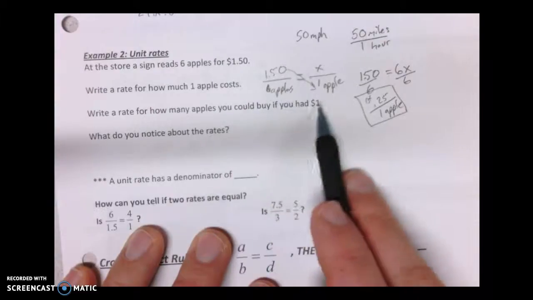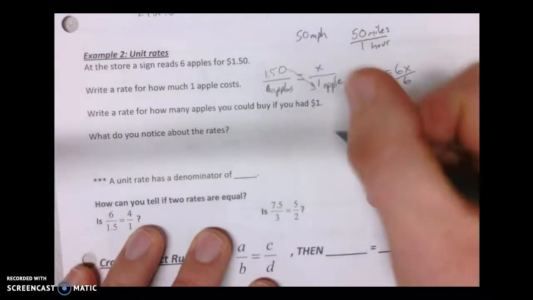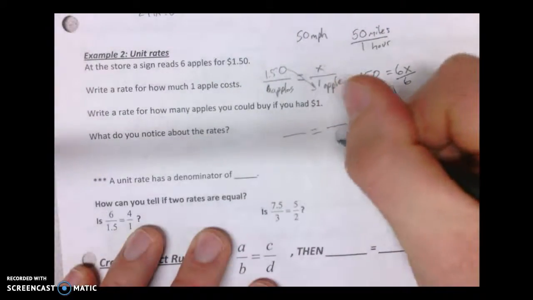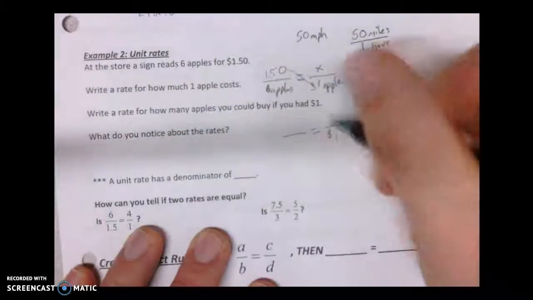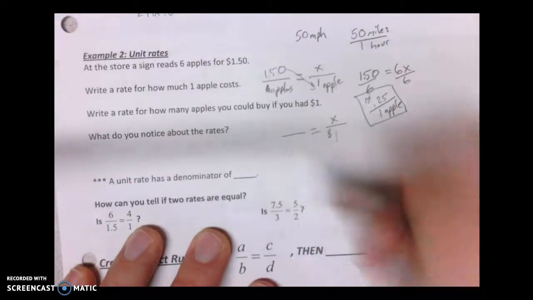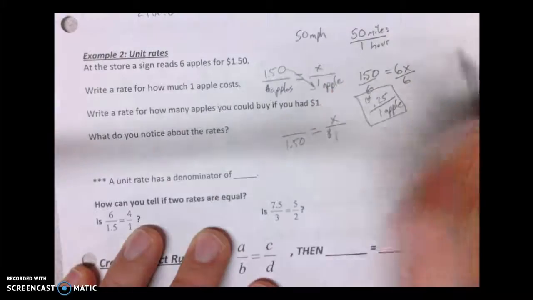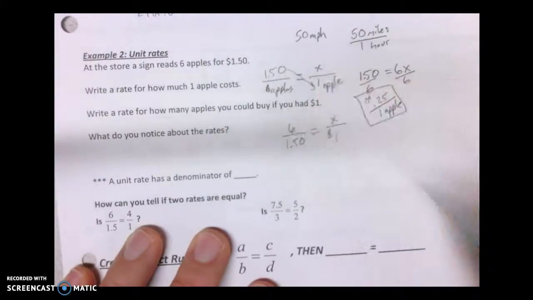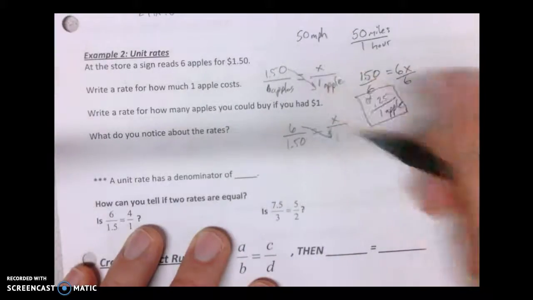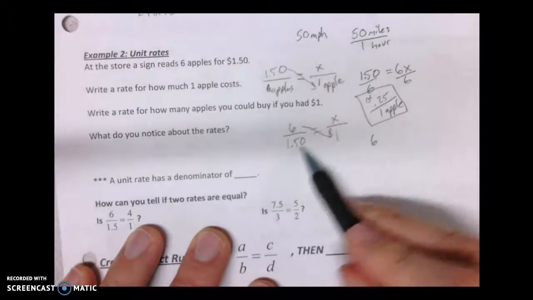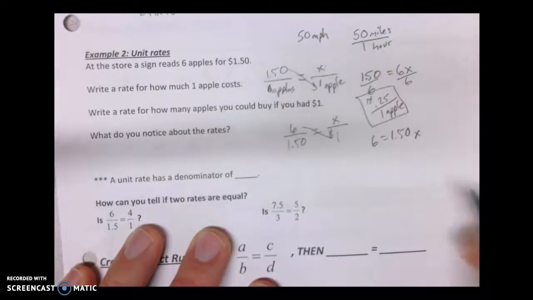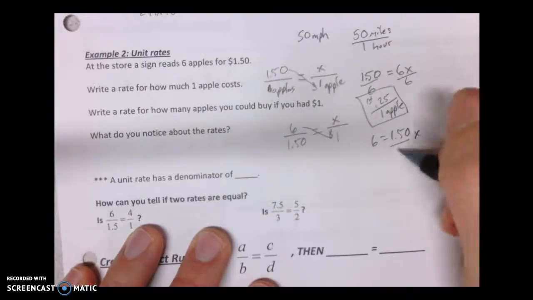For this one, though, money is going on bottom because we're going to have this proportion like this. And I know I'm going to have $1 on bottom and some amount of apples, I don't know. And my original proportion was $1.50 and 6. We will again cross multiply. 6 times 1 is 6. $1.50 times x equals $1.50x. And then you divide both sides by $1.50.